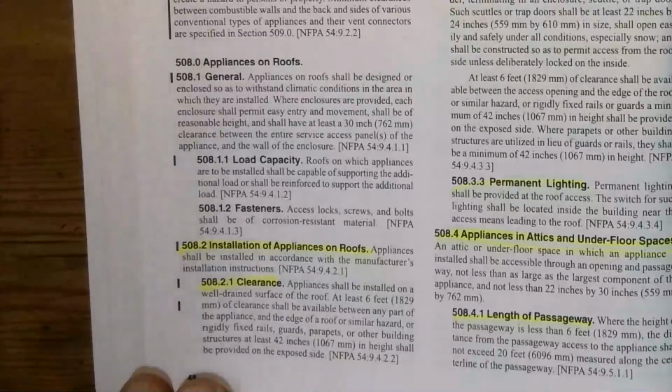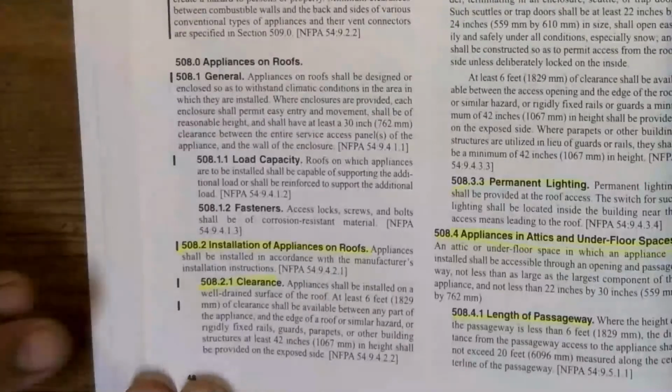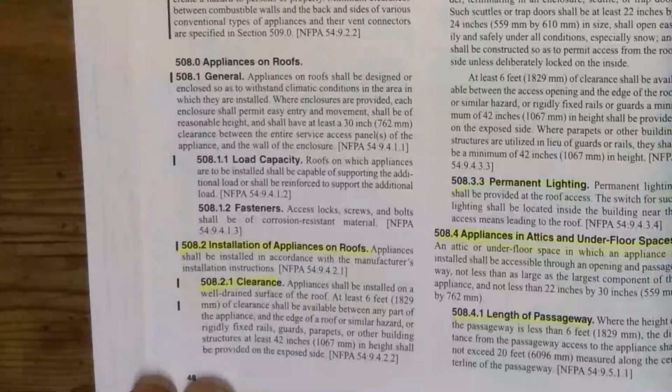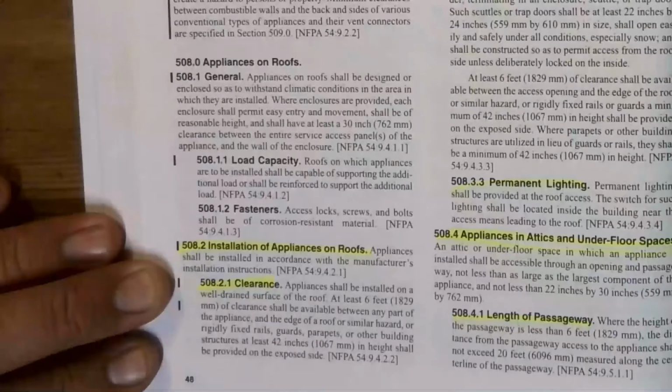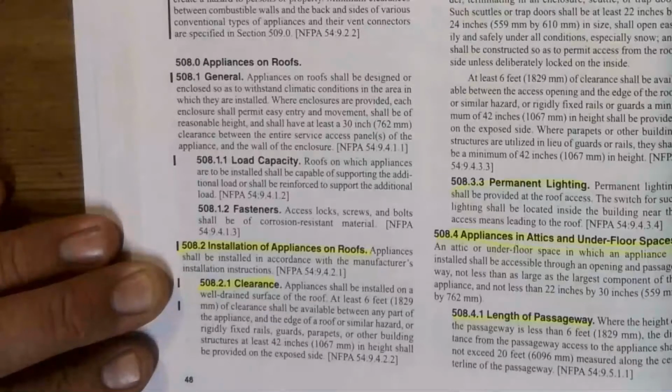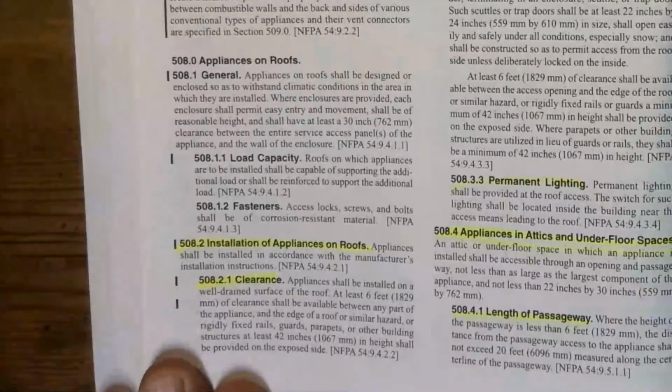At least 6 feet of clearance shall be available between any part of the appliance and the edge of a roof or similar hazard, or rigidly fixed rails, guards, parapets, or other building structures at least 42 inches in height shall be provided on the exposed side. So in other words, they want that water heater at least 6 feet away from the edge because they don't want you to fall. If it has to be closer than 6 feet, then you got to put up a 42-inch guardrail.